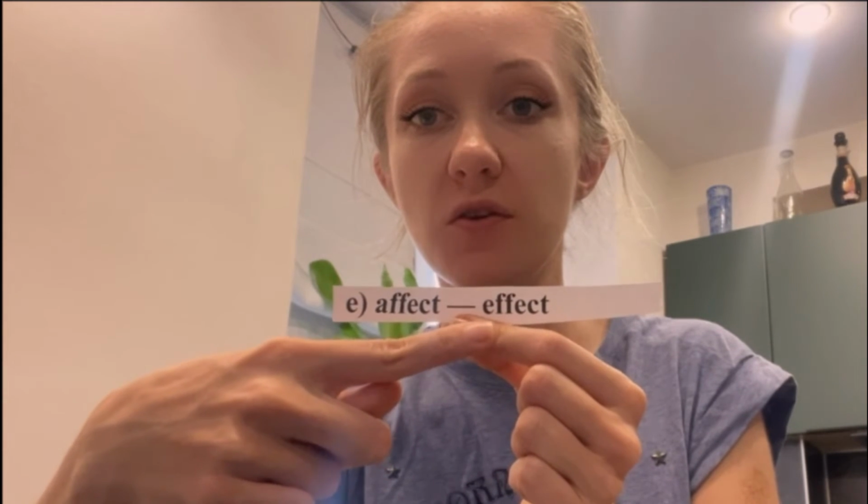Now, the first is affect, the second is effect. One letter is different, as you can see. Also, these are two different parts of speech. So, affect is a verb, to affect something. The divorce of her parents affected Sally greatly. It means that Sally suffered, she became a victim of the situation. So, affect means influence. It's a verb.